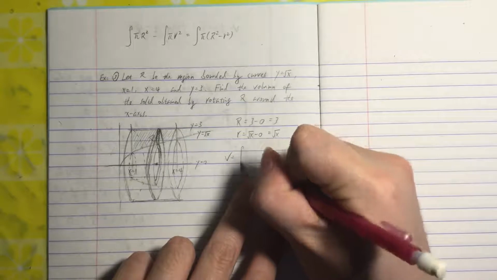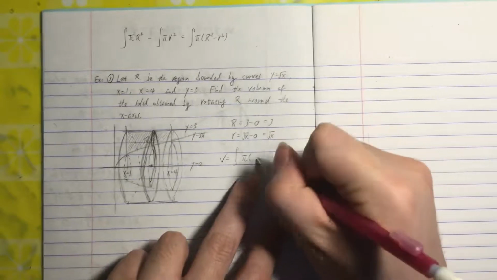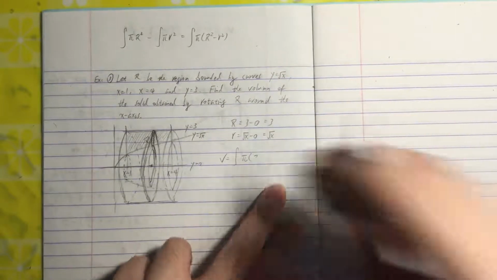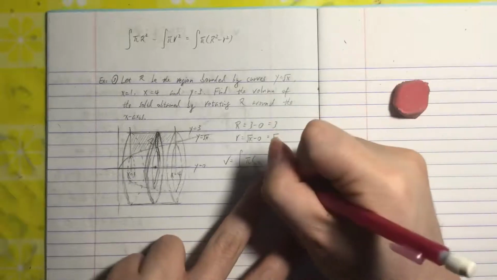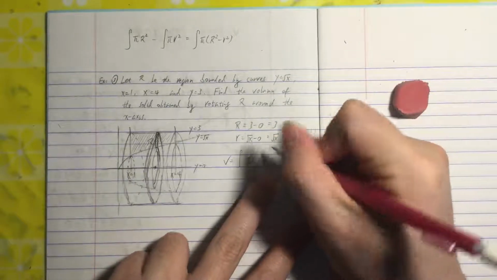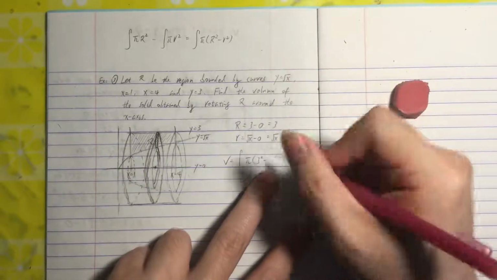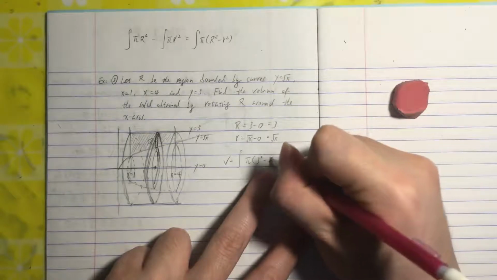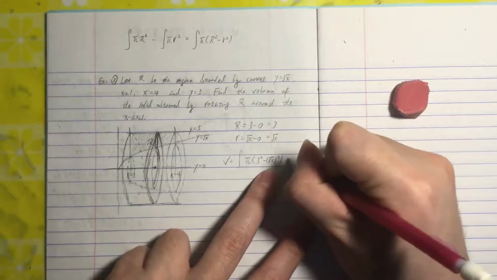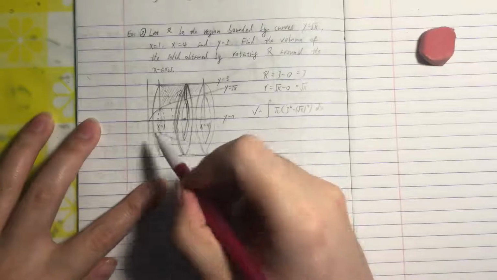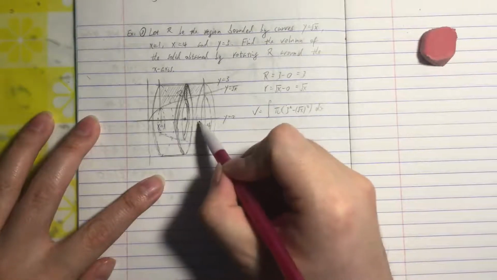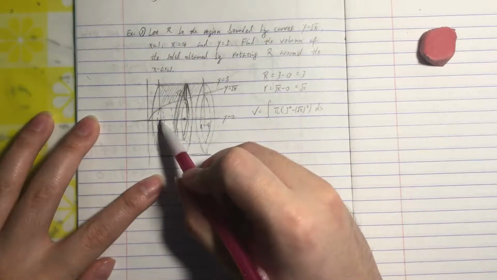Volume is the integral of pi times capital R squared, where capital R is 3, minus small r squared, where small r is square root of x, dx. Here, x varies from 1 to 4.